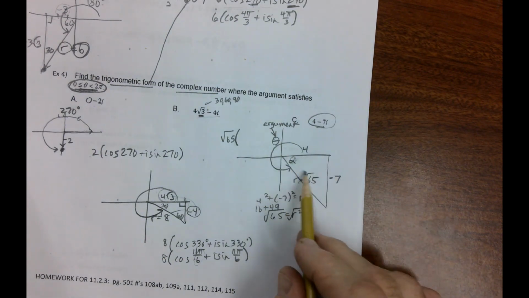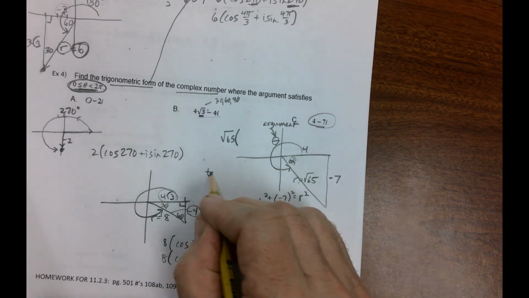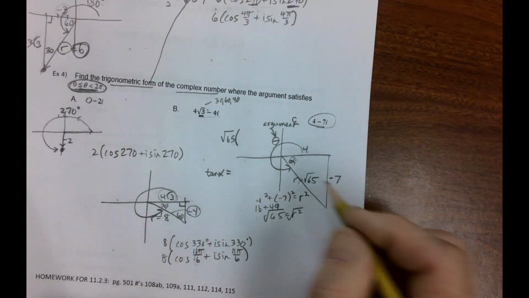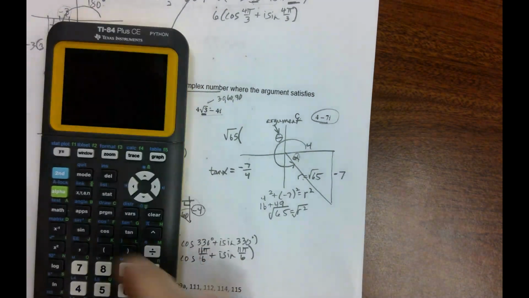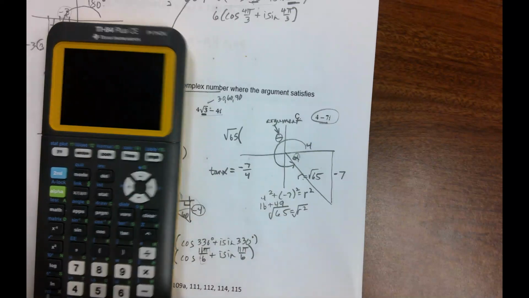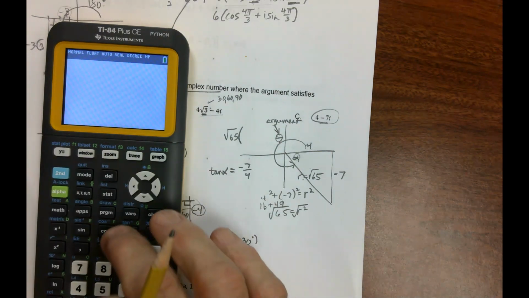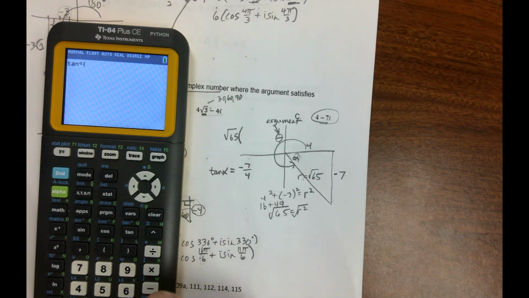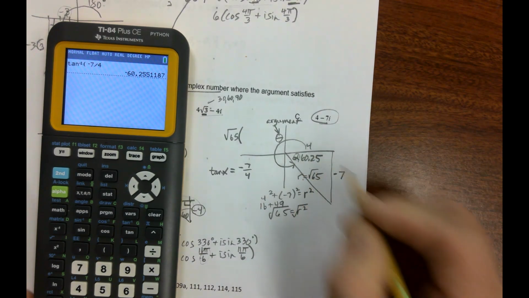Well, how are we going to do that? Well, we could use sine, cosine, tangent. I'm going to use tangent. So tangent of alpha is opposite over adjacent. Get out my handy dandy calculator. And here we go. Second tangent, -7 divided by 4, enter. -60.25. So that means this is 60.25.